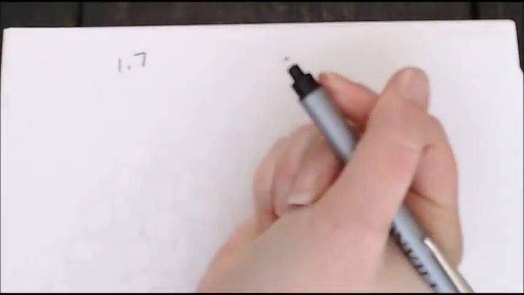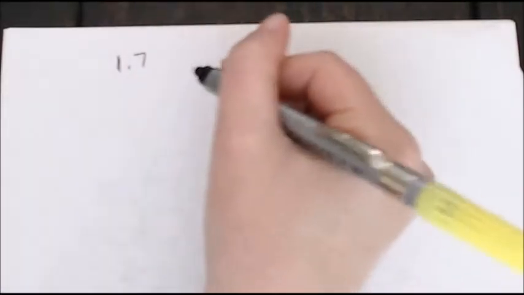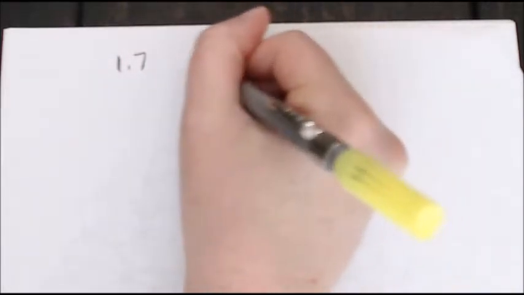Okay, we're ready to do our last section for Chapter 1. So this is it for the Chapter 1 test as far as material goes. Section 1.7 gets into solving linear inequalities. We've done a lot of equations so far. Now we're going to look at some inequalities.